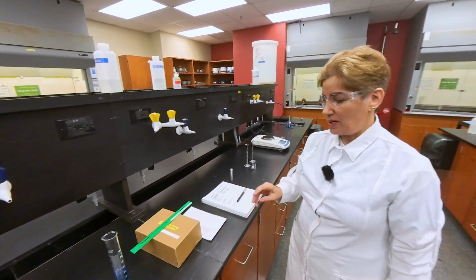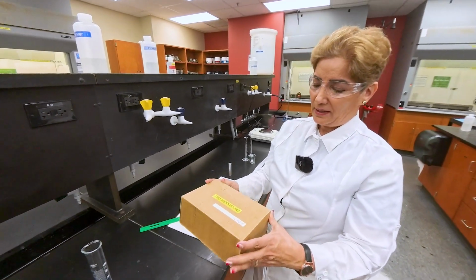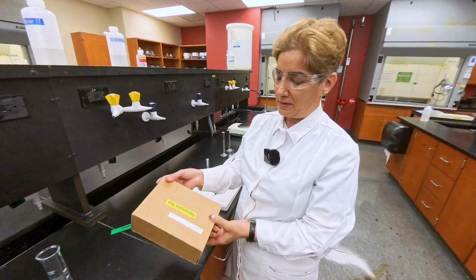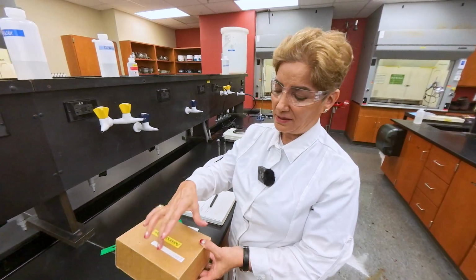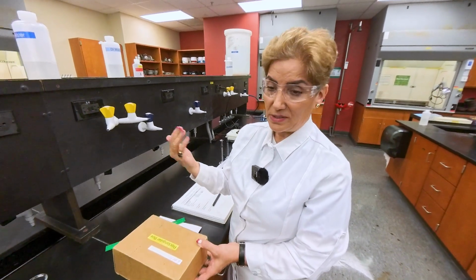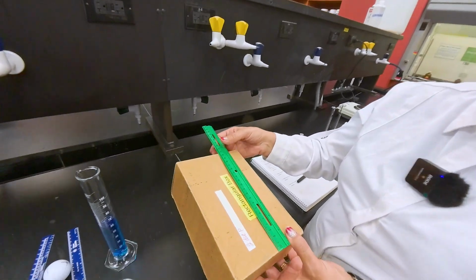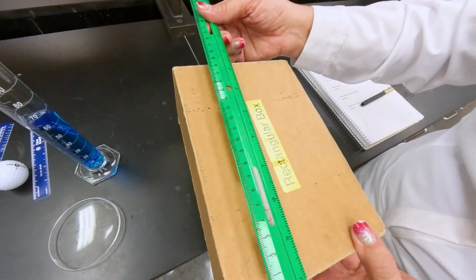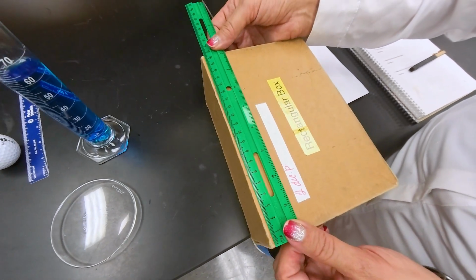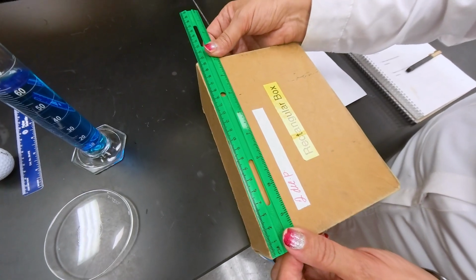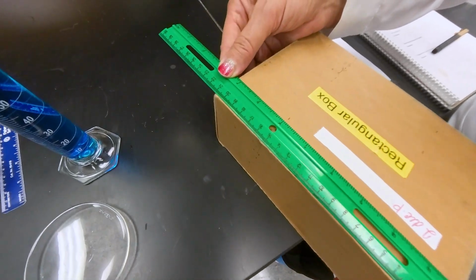Next, we are going to measure the volume of this box. It's a perfect rectangular shape box, so I can just measure the dimensions, the length, the width, and the height, and again use the formula given in the lab manual to calculate the volume. For this one, I'm using a ruler. I go from the edge, and just to make sure that the ruler is aligned straight, I'm using it from one corner to the other corner.